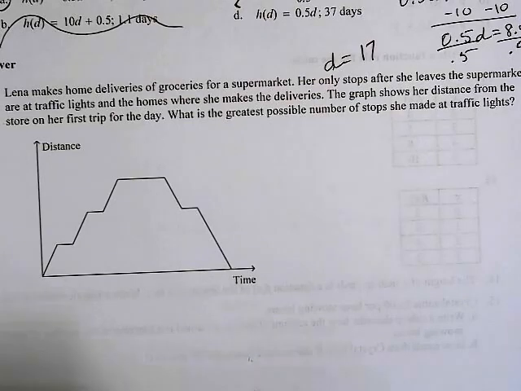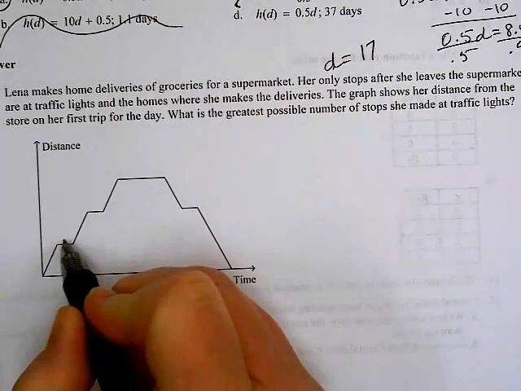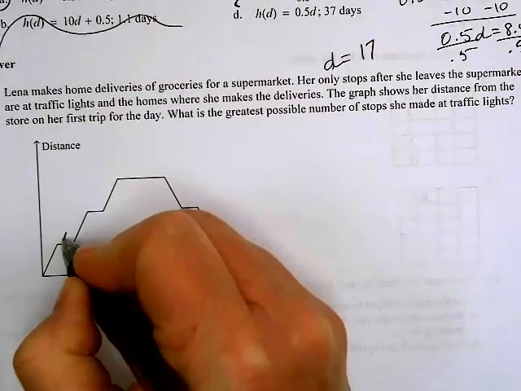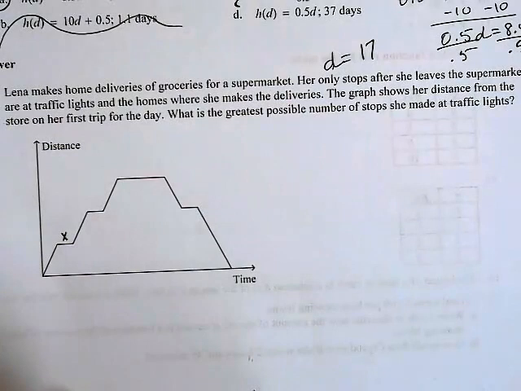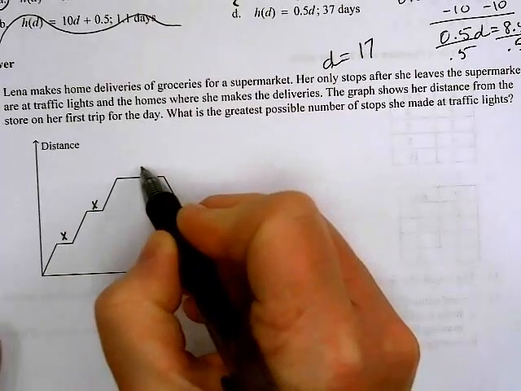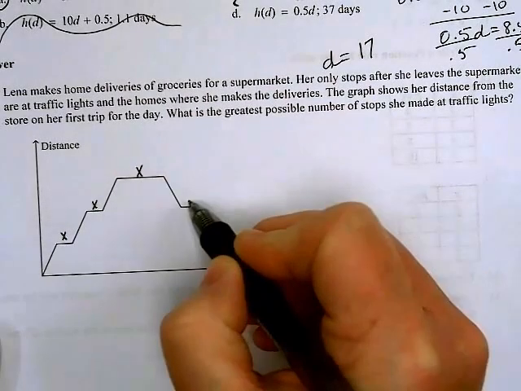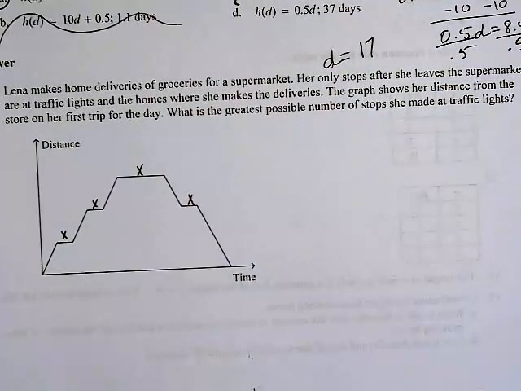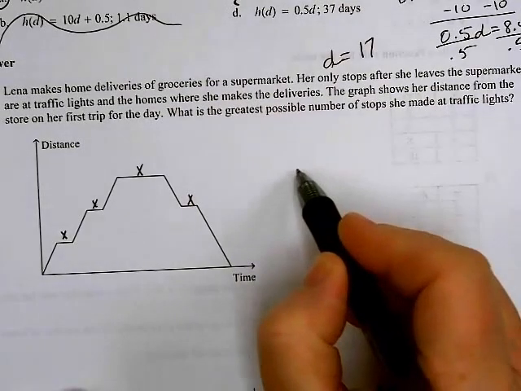3. Well, tell me what happens here. She stopped. So I'm going to put an X there. Do we know why she stopped? No, we don't know why. What about here? Stop. What about here? Stop. How many times did she stop? 4. Why do you think only 3 of them could have been for traffic lights? Because she stopped once to deliver some groceries, or she wouldn't even have left the store to begin with. So the maximum number of stops would have been 3.